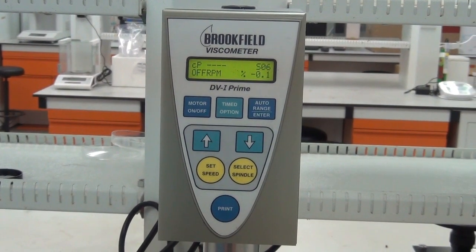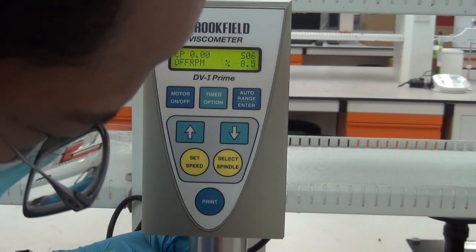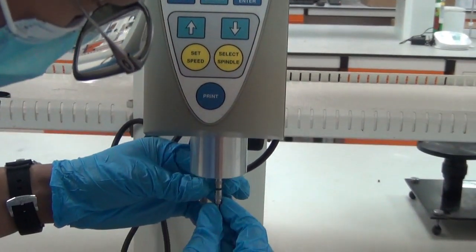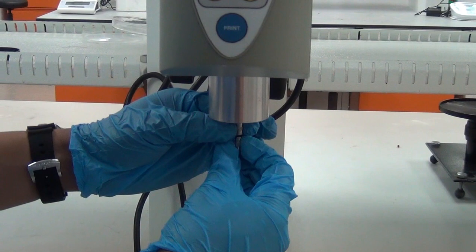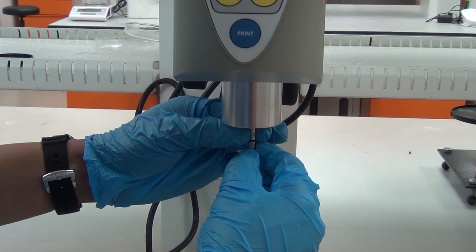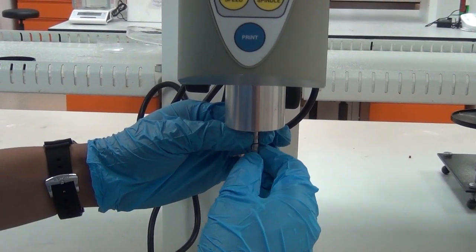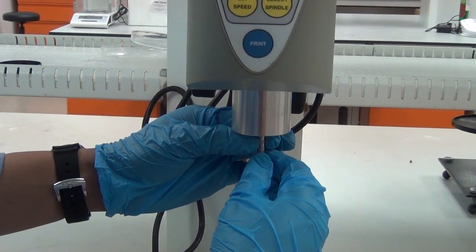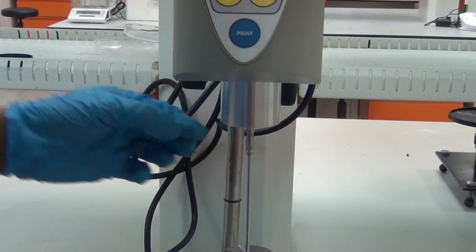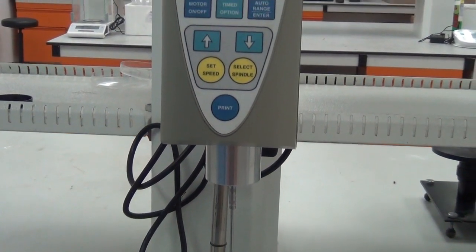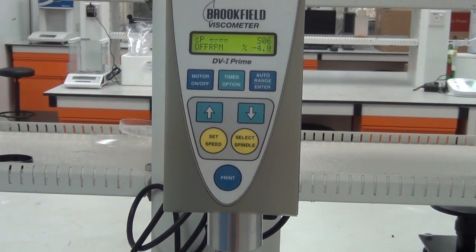How to attach this spindle? We need to push a bit, then rotate clockwise and make sure it is tight. Then check your error again.